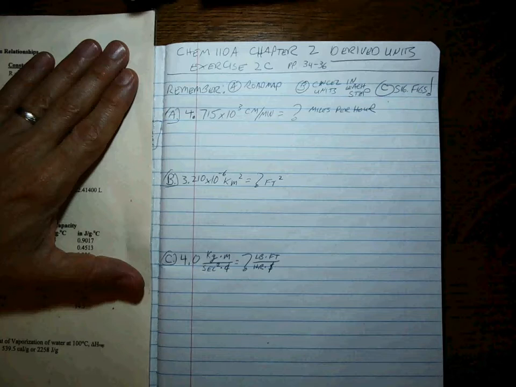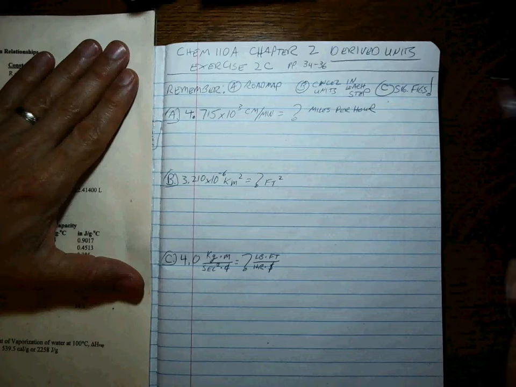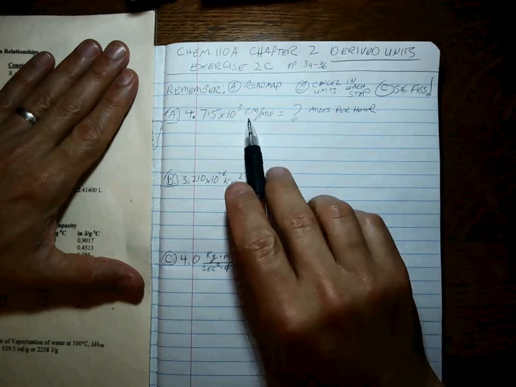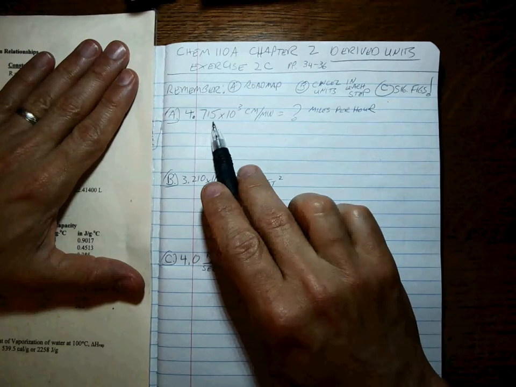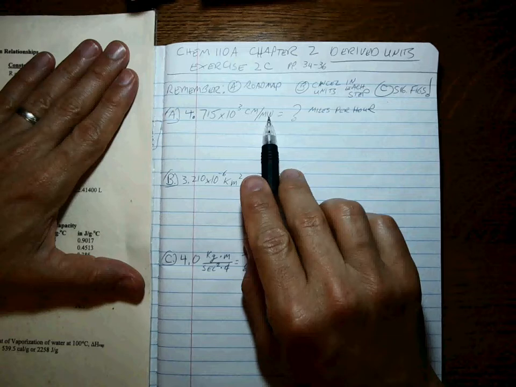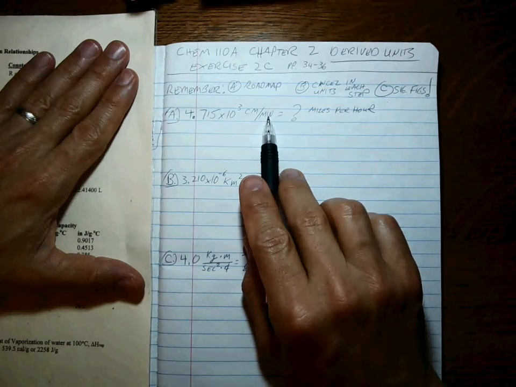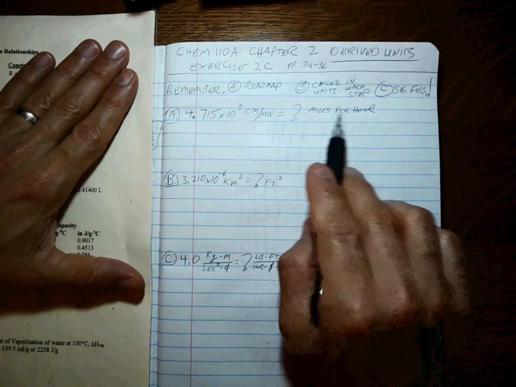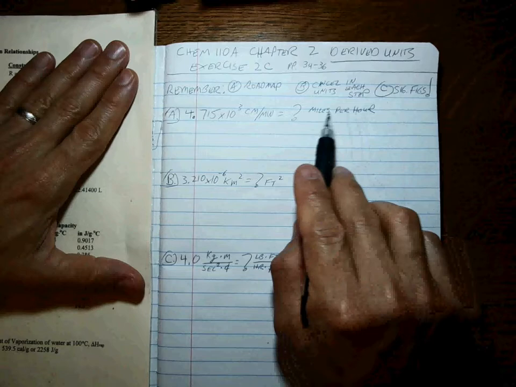Okay, Chapter 2, Derived Units. This is where we take units and stick them together. After all, when we say something like, how fast were you going? If I said I was going 4,715 centimeters per minute, would you think I was going really fast or really slow or what? Well, I don't really know because I don't think of speed in terms of centimeters per minute, but I do think of speed in terms of miles per hour.